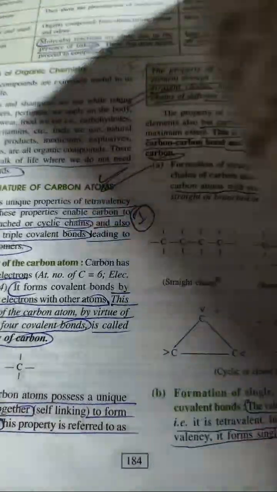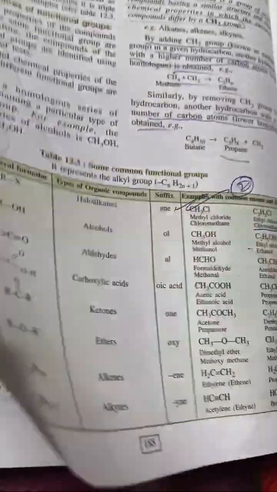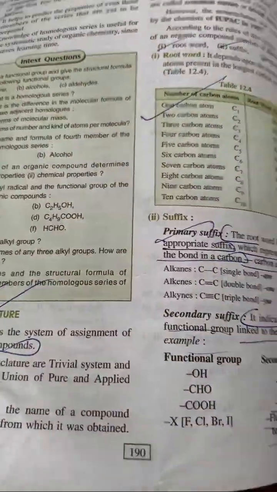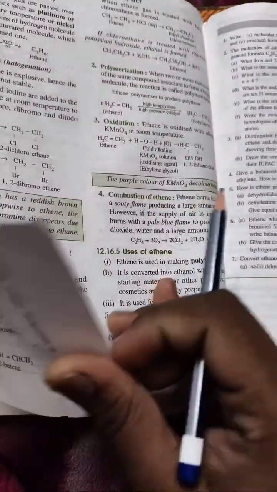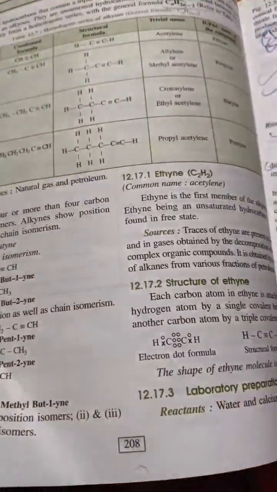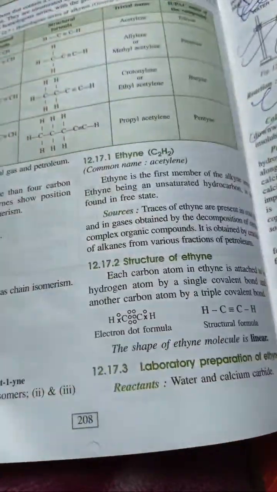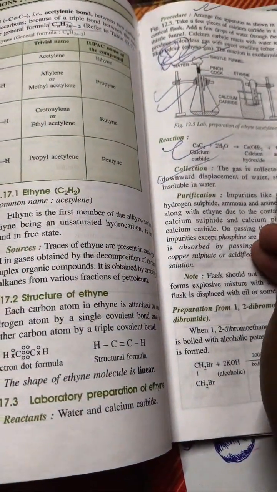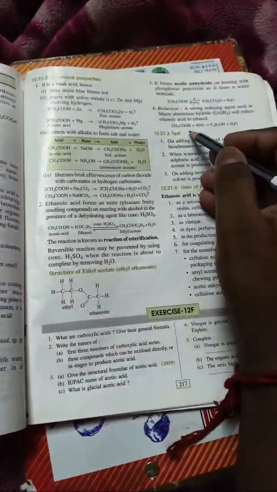Vital force theory, Friedrich Wöhler, isomerism. What is isomerism? Isomers have the same molecular formula but different structural formula. All the things you should go through, and propylene, ethylene, butylene, pentylene, and all things. CaC2 plus H2O, preparation of acetylene. Okay, this much is there. I suggest you do the chapters carboxylic acid and all. This whole is separate except the test is cancelled.